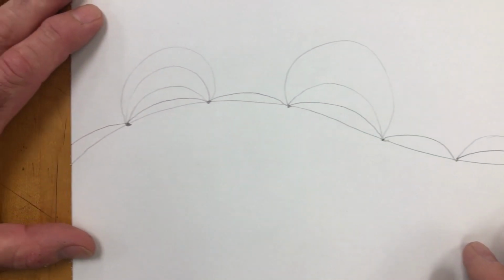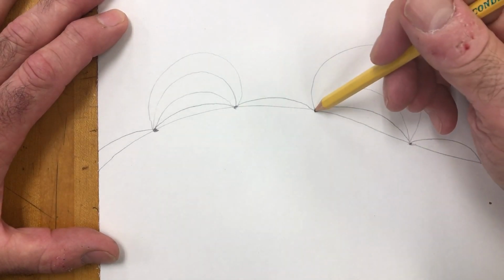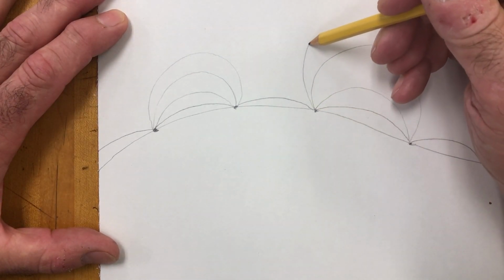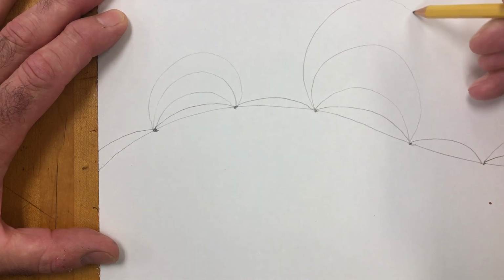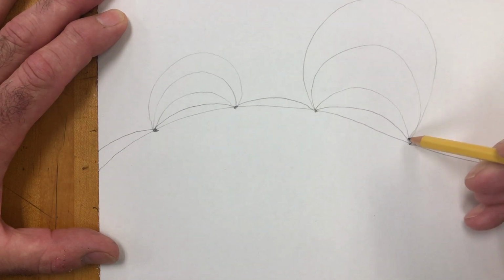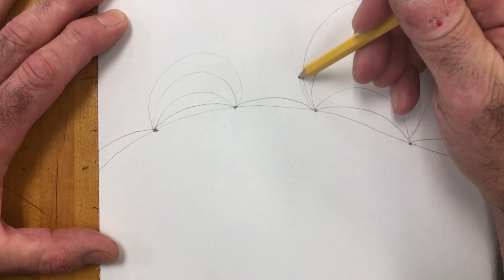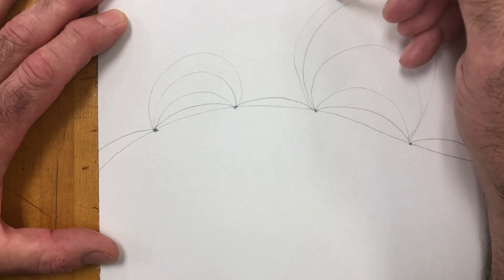Actually, what I would like to do is focus in on this, because I'm not going to do the whole thing for you guys. I just want to show you this part right here. And on this one, I even got it a little bit bigger. You can keep it tighter if you like that one.